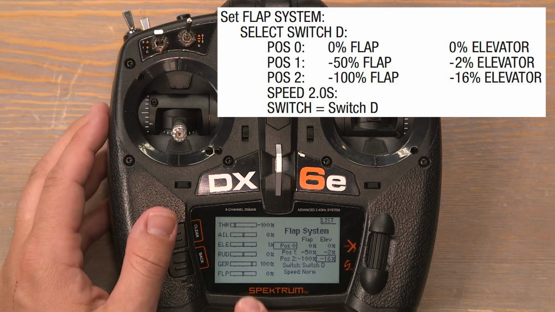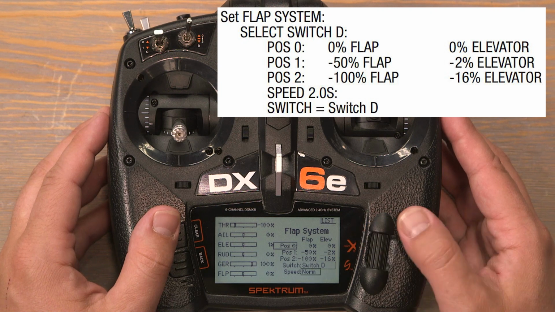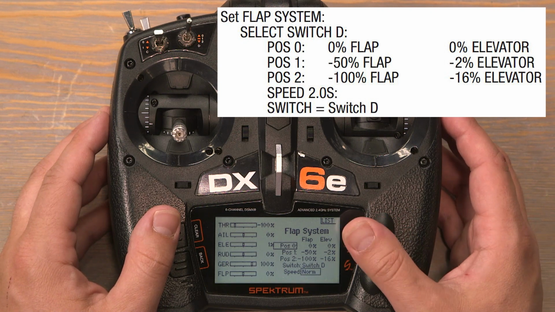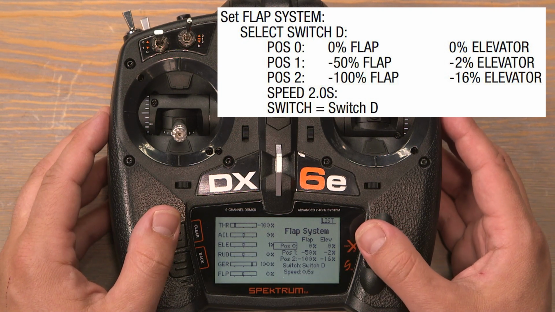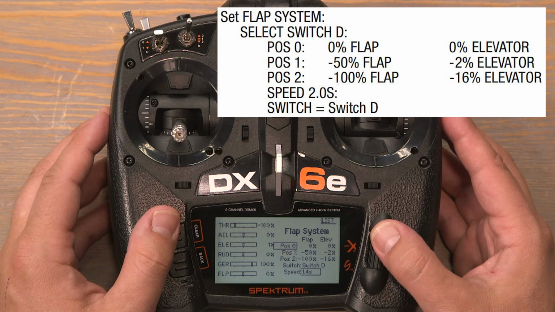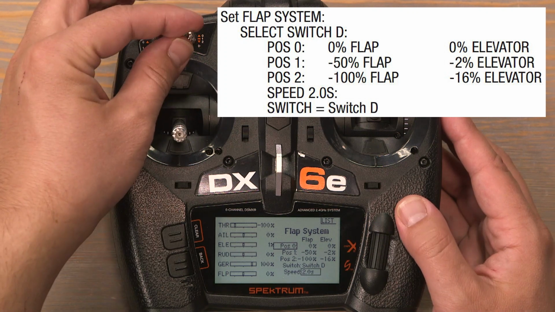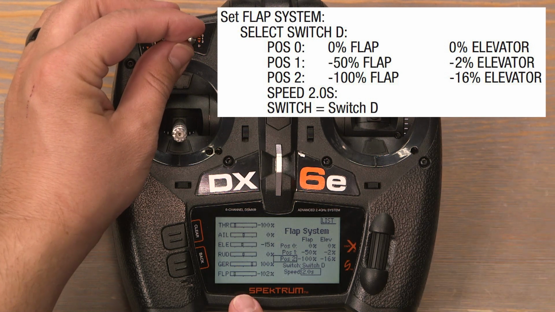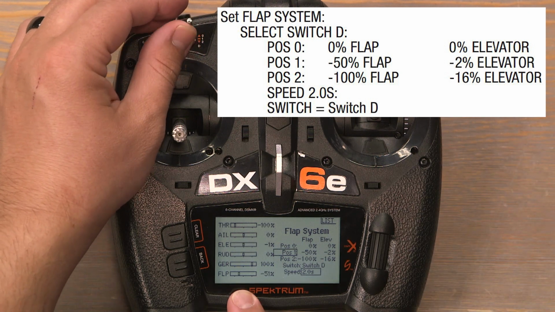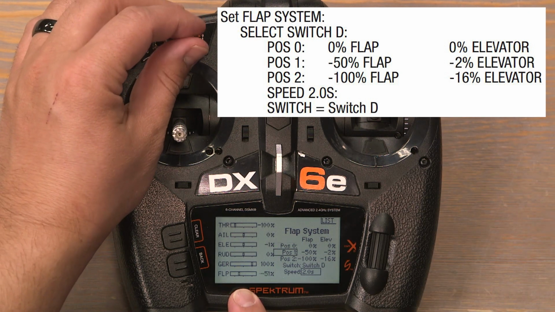However, they move too quickly. Scroll down to where it says Speed Norm. Click on Norm and scroll to the right to bring it up to 2.0 seconds. Now we can see our flaps come down at a slower, more scale speed.